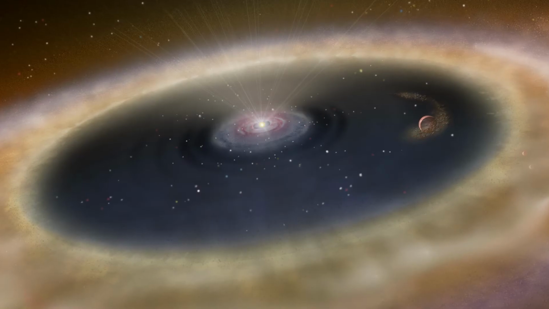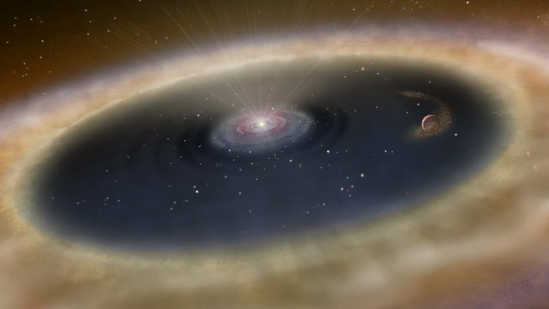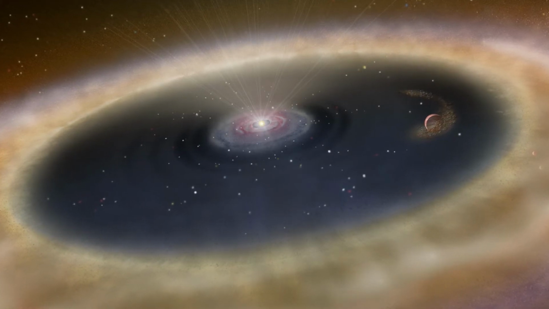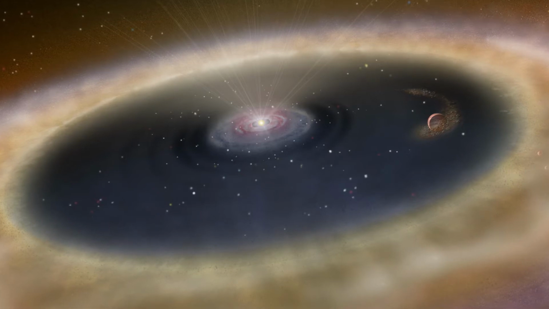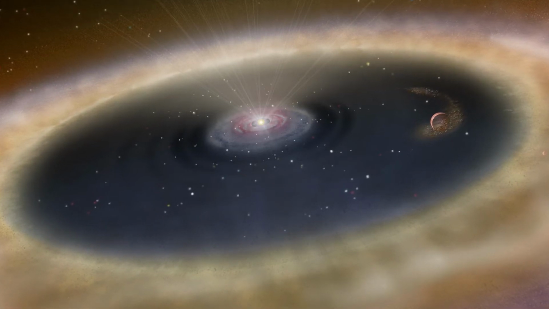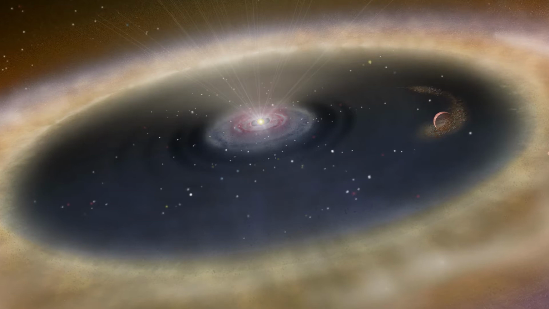Planet formation begins in the same molecular cloud where a star is formed. The rotation of the cloud causes the formation of a protoplanetary disk around the star. In the beginning, this disk is made of tiny grains of dust.